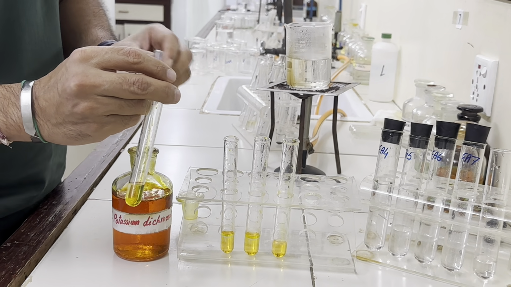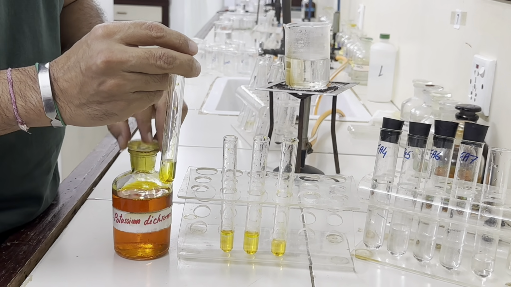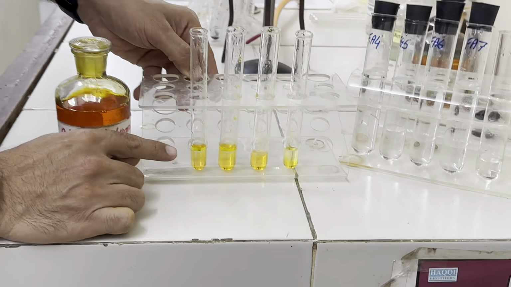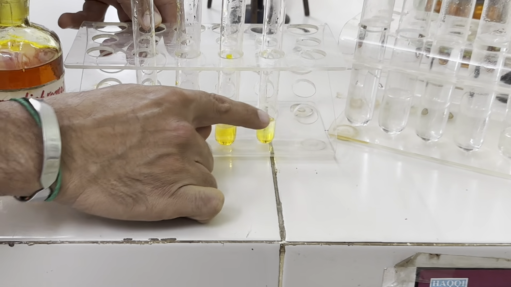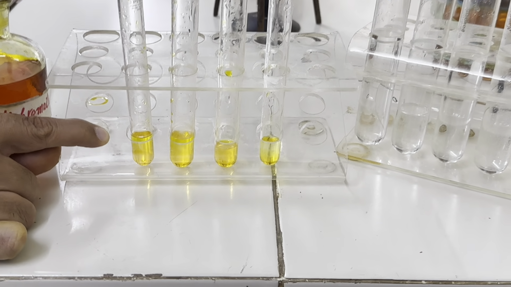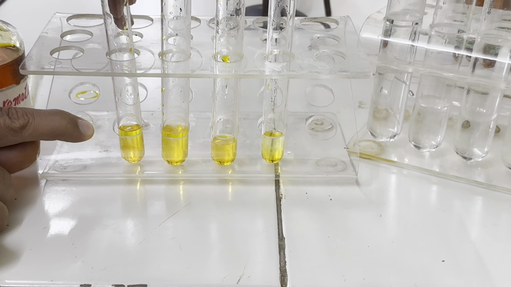Now initially this potassium dichromate is not giving us a very clear test. This is why we will warm these test tubes as given in the question.